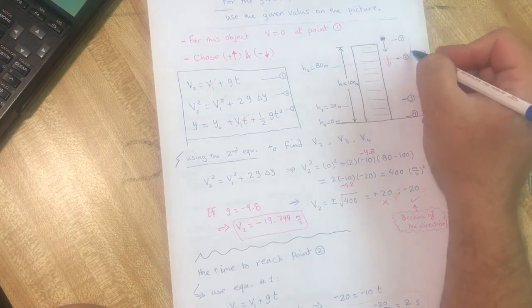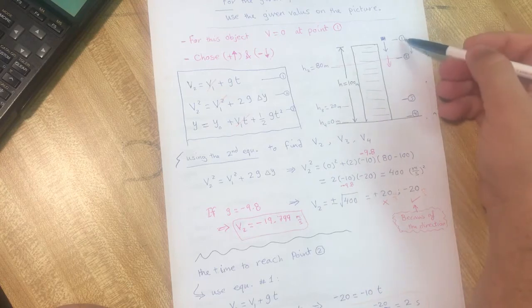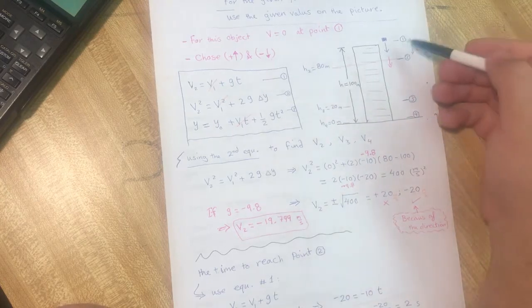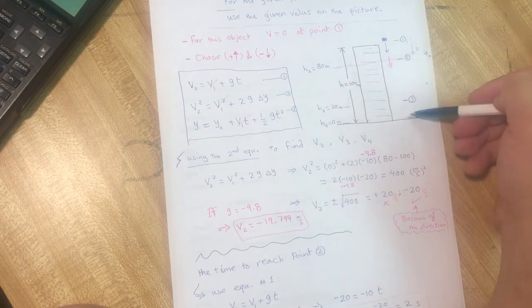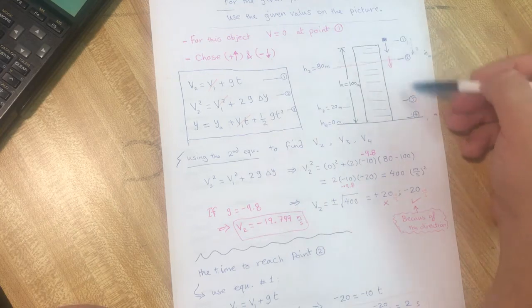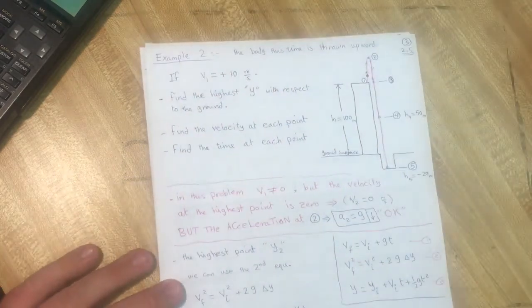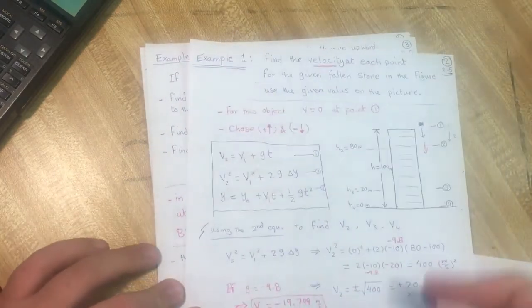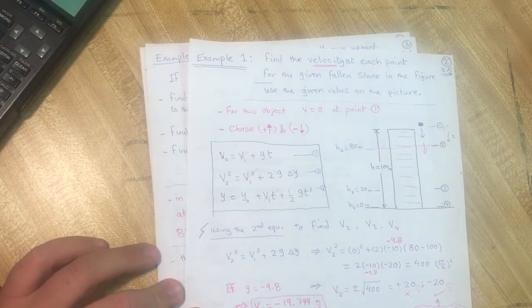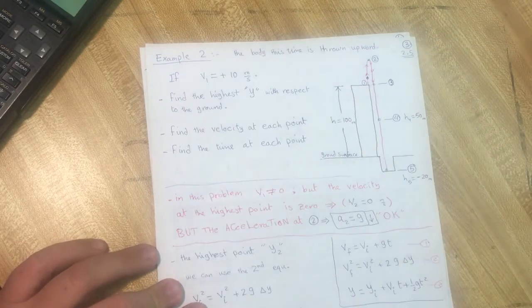You can use these equations to find the velocity at each point. If the time from here to here is 2 seconds, you can find the time from 1 to 3, from 1 to 4, and then you can find the time periods between any of these points. So complete it, and we can complete another part in the class.